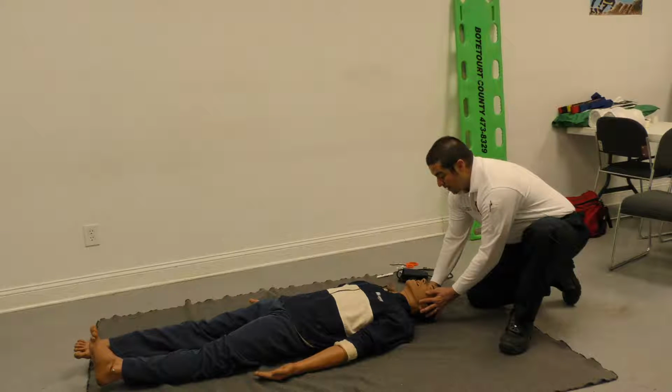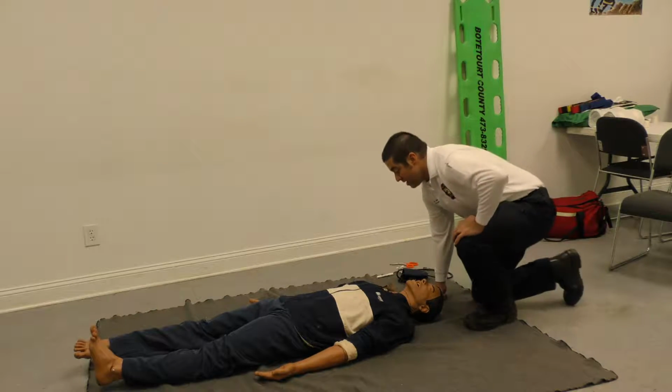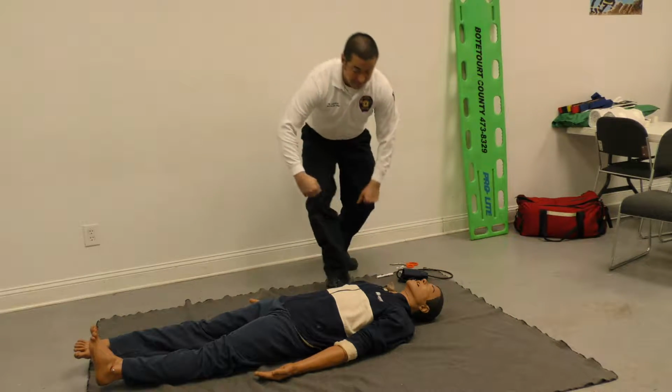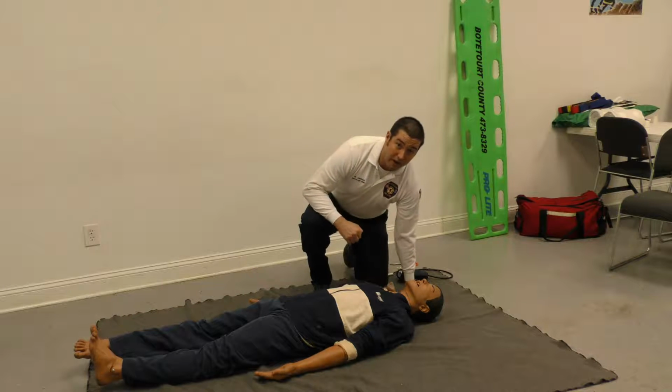My evaluator now advises me that I've got gurgling, snoring sounds coming from the airway. I hear gurgling, so I know I need to suction. At this time, I would turn my C-spine control over to another EMT assistant. They confirm that it's taken, I can let go. Now I can take care of the airway. My treatment is to suction the airway.